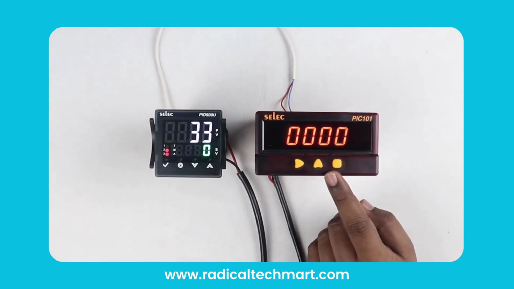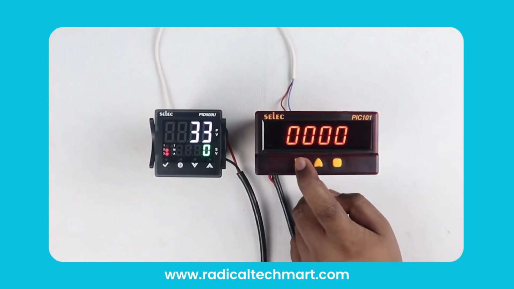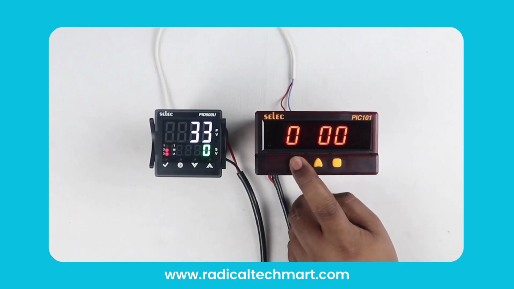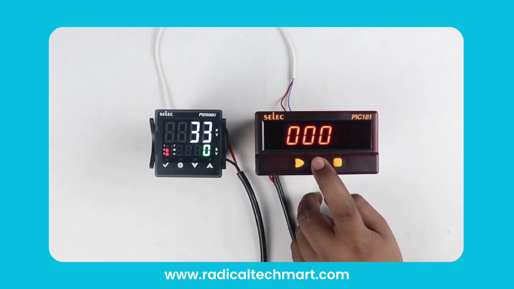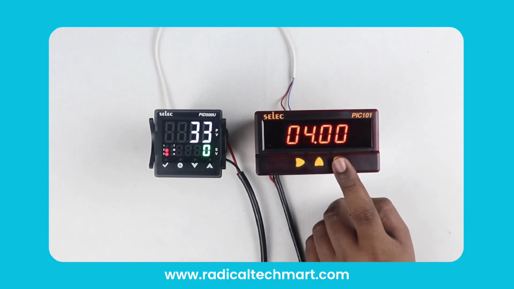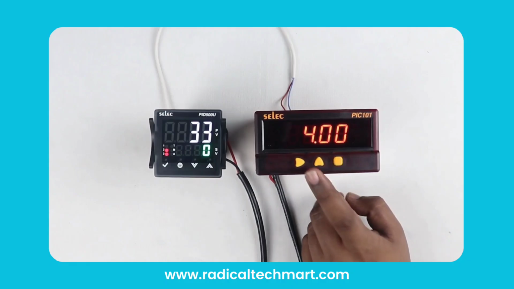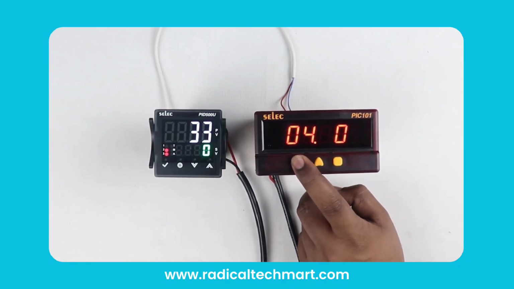Next is display scaling low, DSCL. This sets the minimum value you want to see on the display for the minimum input. You can shift digits with the first key and change numbers with the second key. For example, if your minimum input is 4 milliamperes, you might set the display scaling low to 0.